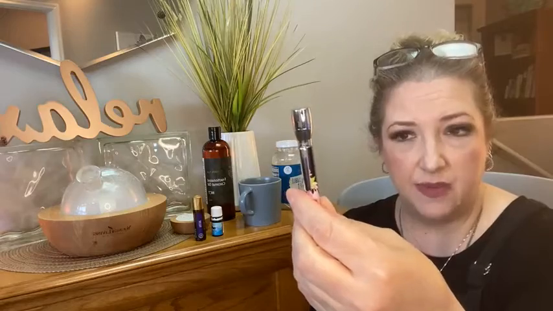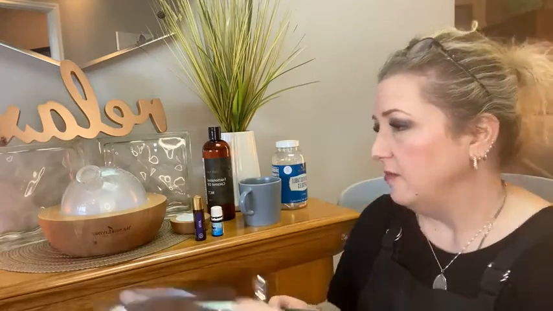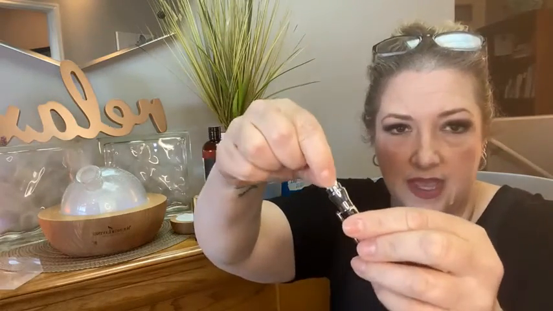Here's another fun aromatic way to use oils. This is a great little thing for people that have people at work that say, I don't like the smell of that. Well, I don't like the smell of your perfume, but I don't yell at you about it. But here is an Aroma Pen. This is a great way to have personal essential oils. You have this neat little wick inside the end of the pen.